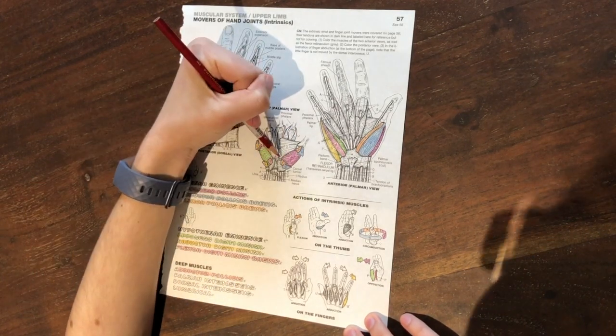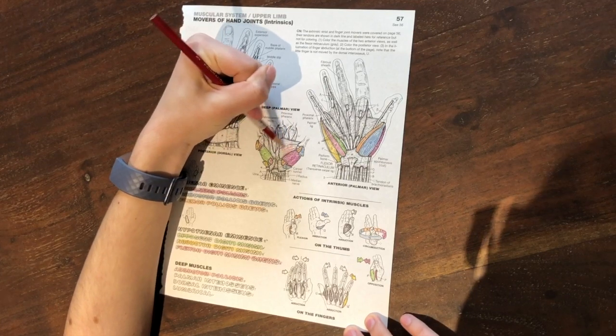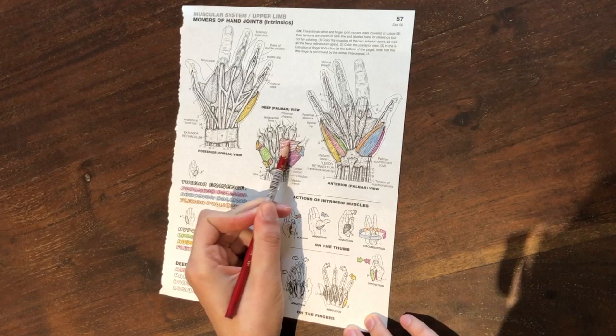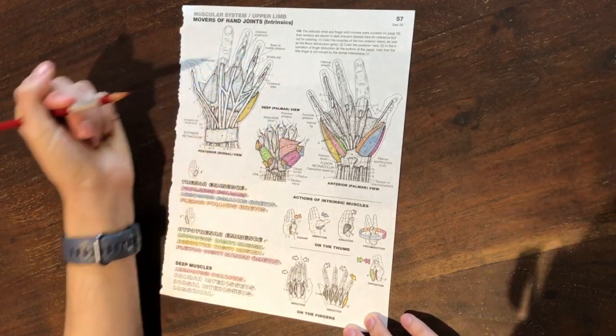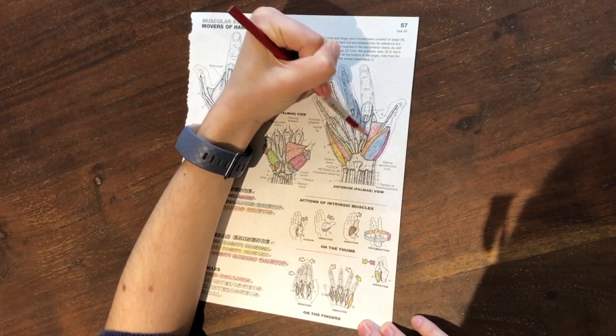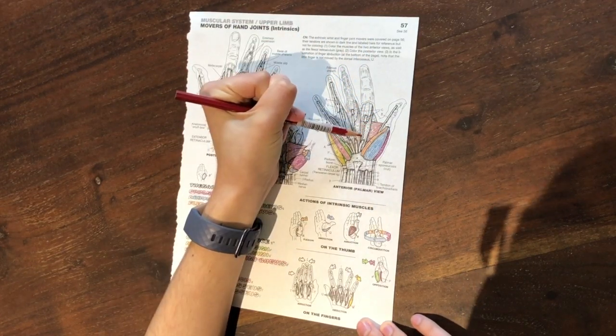So finally we have 4 deep muscles remaining. The first one is the adductor pollicis, which adducts the thumb or pulls it in towards the middle finger, and this muscle is innervated by the ulnar nerve.